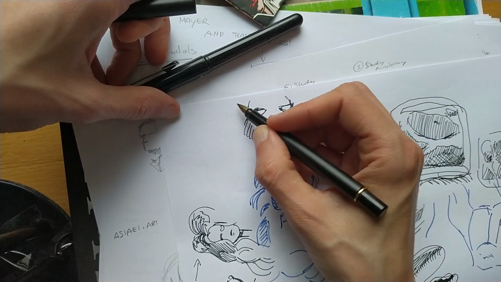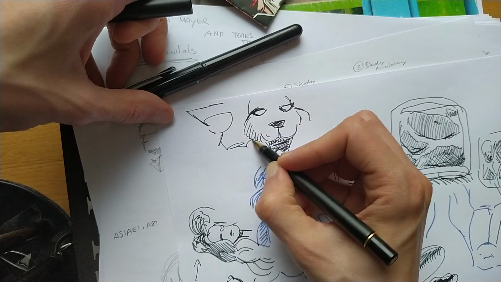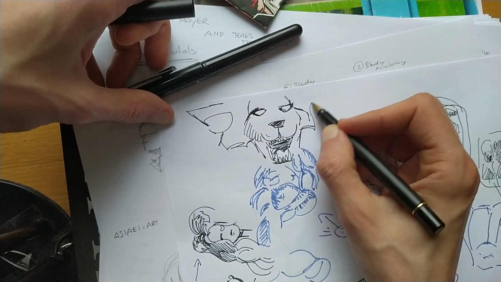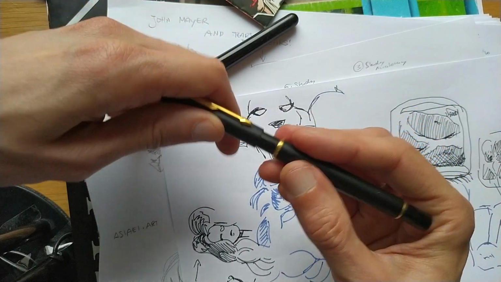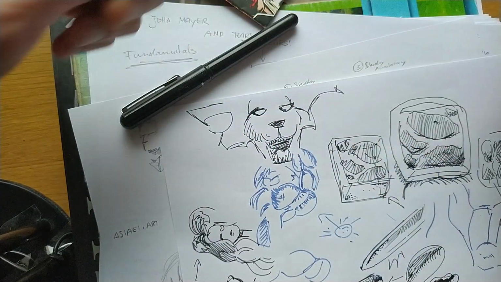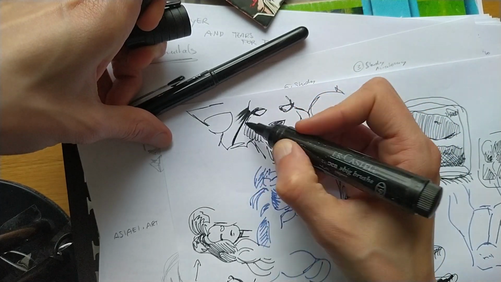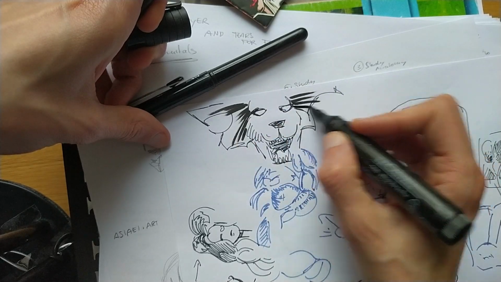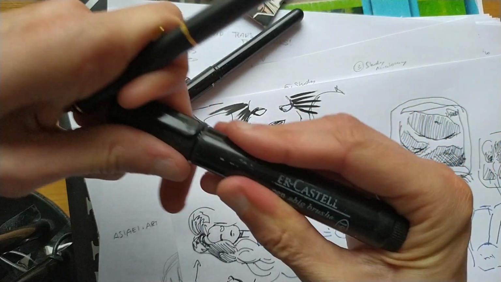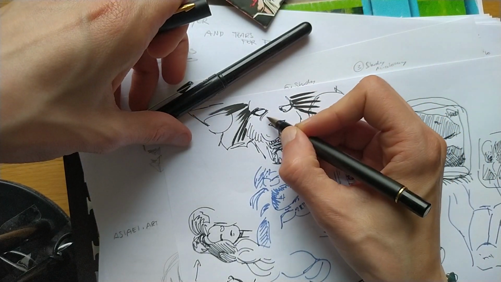And as you can see, there are now a million ways I could do this. And that's the question. There's no right or wrong. I could take a thick marker and just do something like this. I could take a fine liner and do something like this.